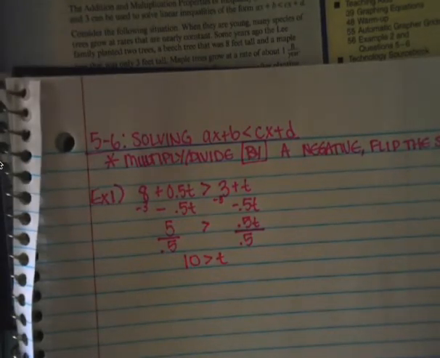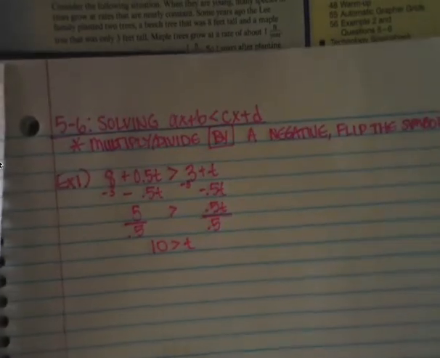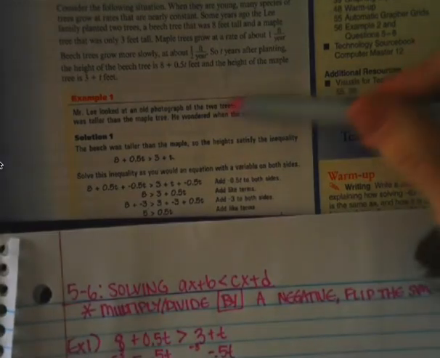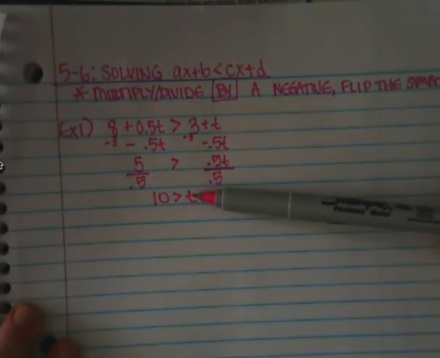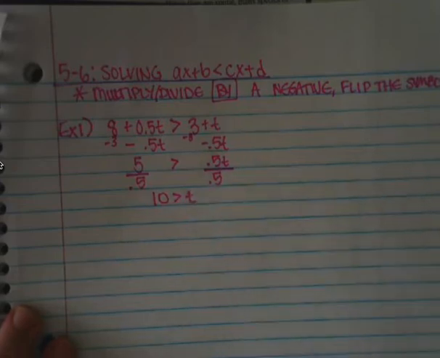Okay, so again, what does this answer mean? The question was asking us about when the picture was taken. He wondered when the photo was taken. Remember, t referred to how many years it was growing. So let's look at how the book words this. The photo was taken less than 10 years after the trees were planted. Because this is saying that the amount of time the trees were growing was less than 10 years, so anywhere before 10 years after they've been planted. Okay?